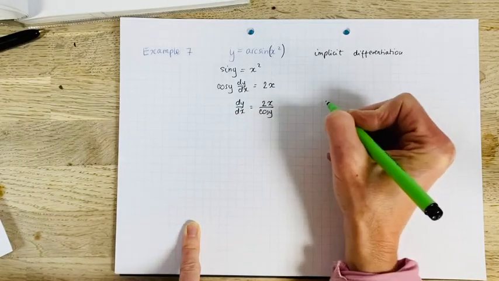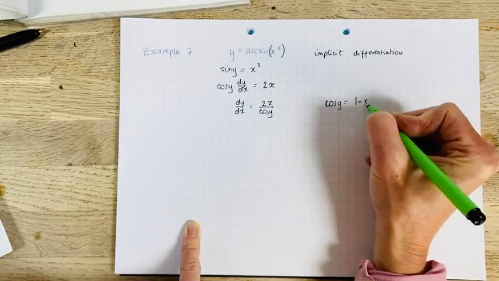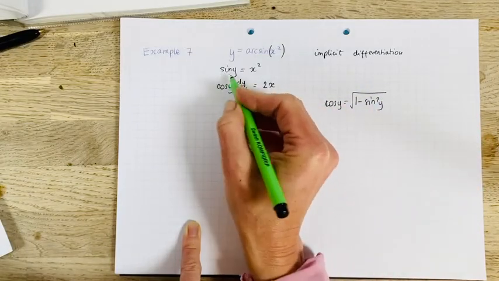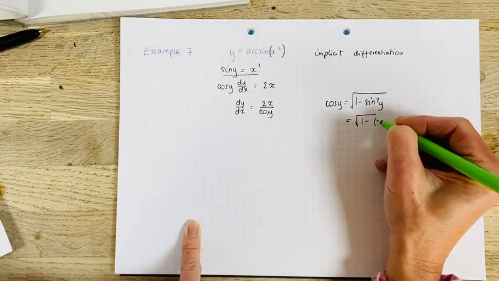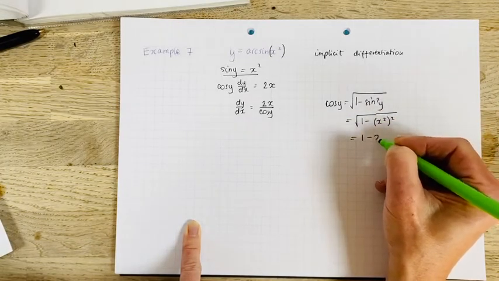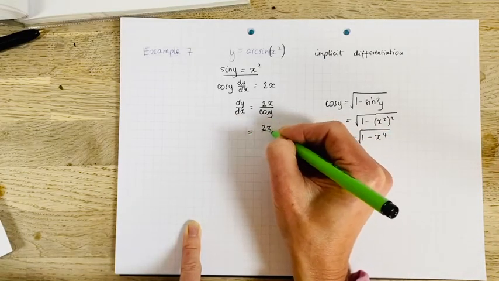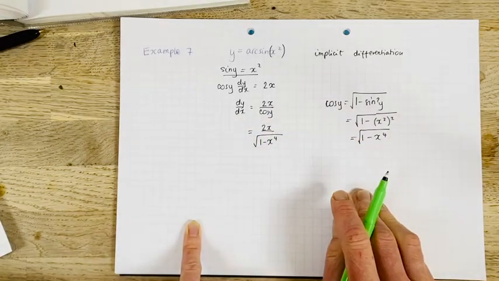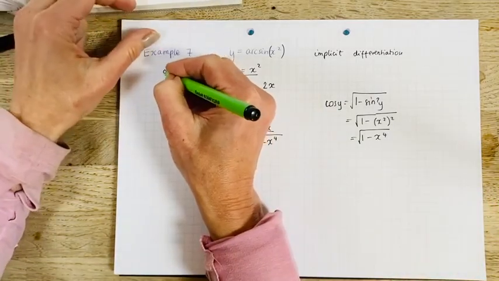and eliminate y. So 1 over cos y is equal to 1 over the square root of 1 minus sine squared y. We've got sine y is equal to x squared, so you've got 1 minus x squared squared, so it's 1 minus x to the power of 4, which gives 2x over the square root of 1 minus x to the power of 4. Okay, so this is actually part A.